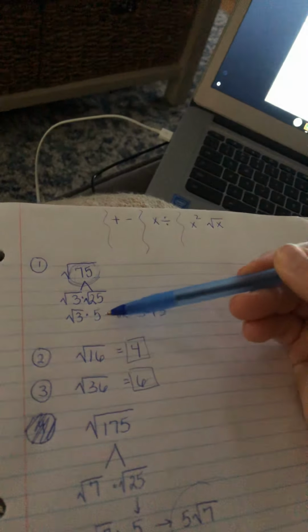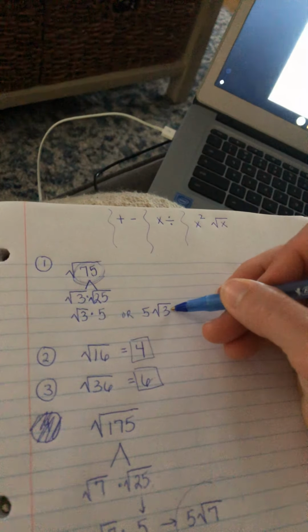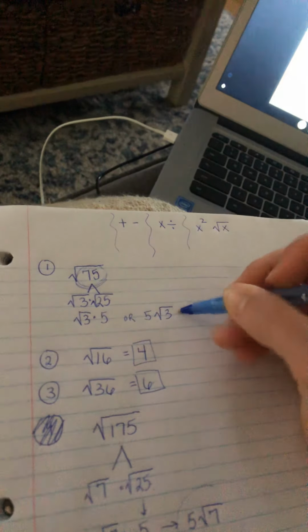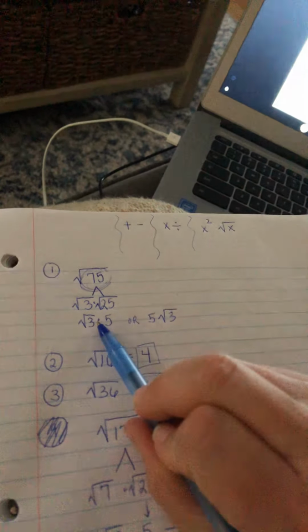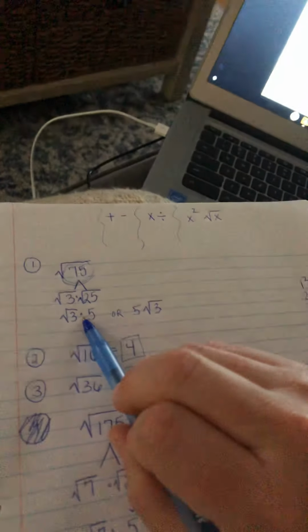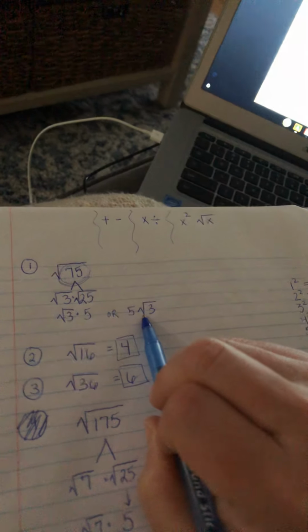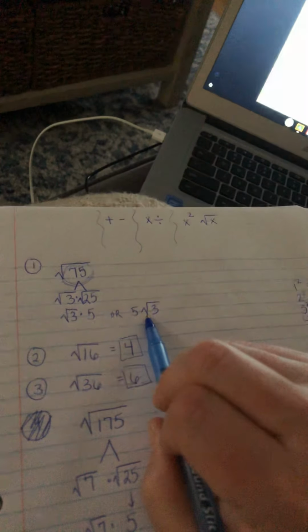Well, we don't really write our answers like that. What we do is we keep our radical for last. And instead of writing the dot or the X, which you should never really do in high school, but instead of writing this symbol for times, we'd actually just move the 5 right in front of the square root bar, and that way we know it's multiplication.